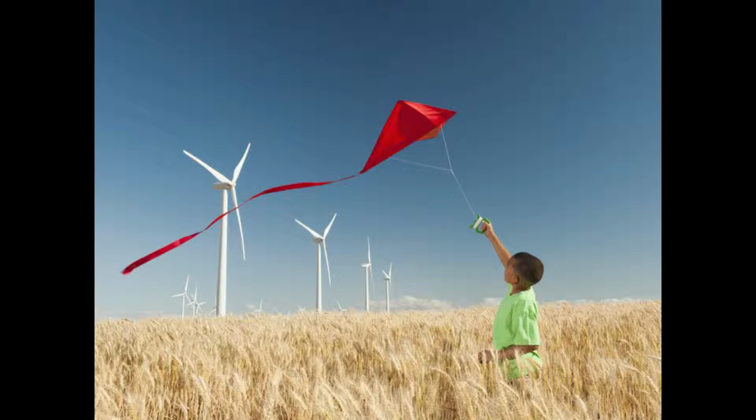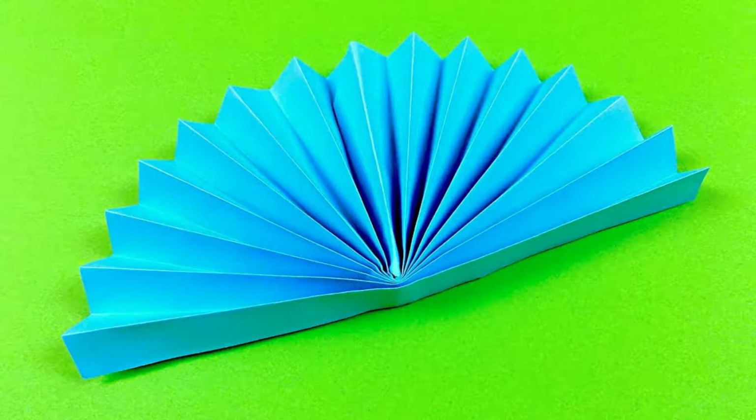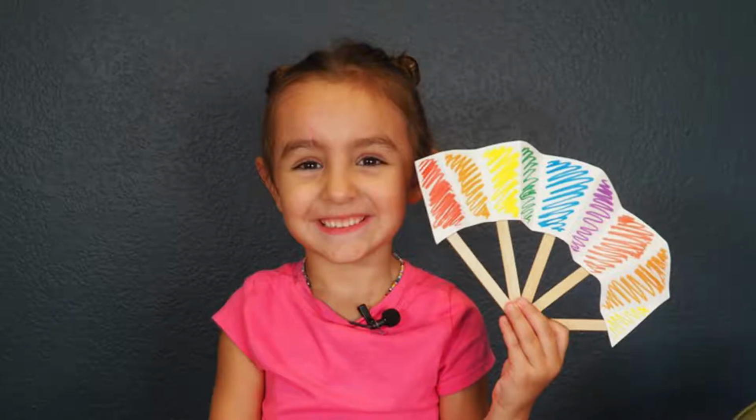So, to feel the presence of air, we can do a simple activity. Take a paper and fold it to make a fan, as you can see in this picture, and use the fan.